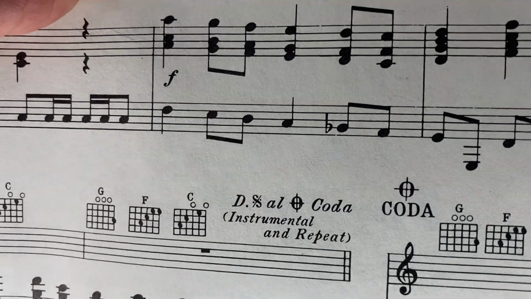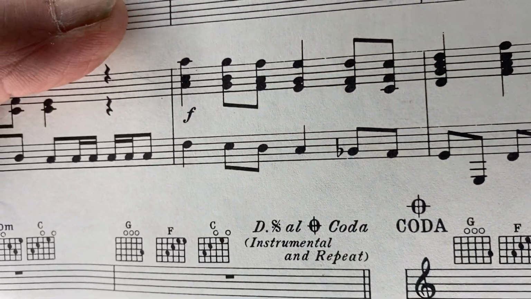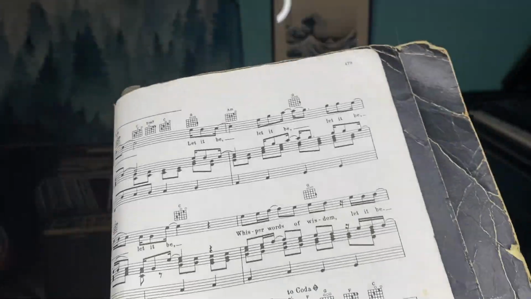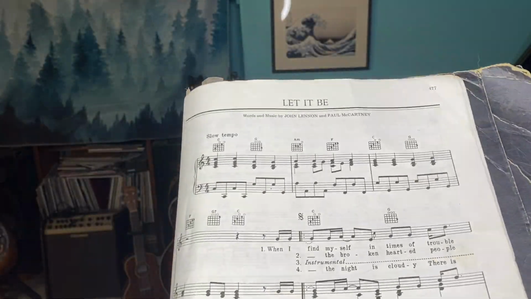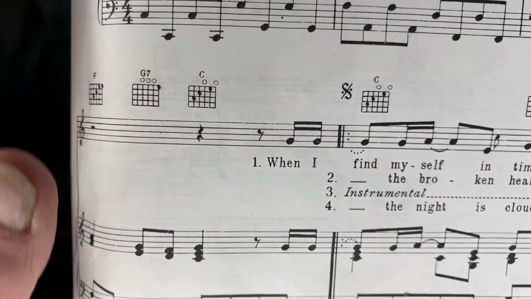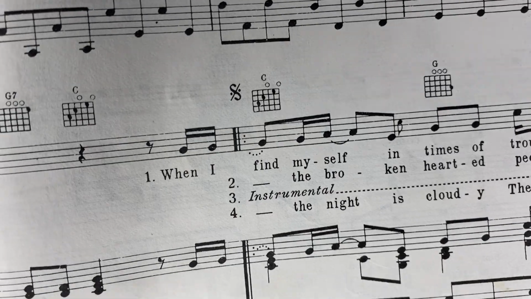Now, the S stands for the segno. Remember the segno at the beginning? There it is, D segno al coda. So when we go back to the segno, which is the first verse again, minus the intro. So it's basically a way of skipping the intro.